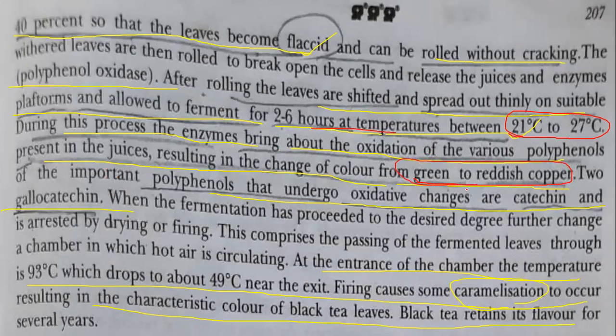Two of the important polyphenols that undergo oxidative changes are catechin and gallocatechin. When fermentation has proceeded to the desired degree, further changes are arrested by drying and firing. After suitable fermentation, we are arresting that process.